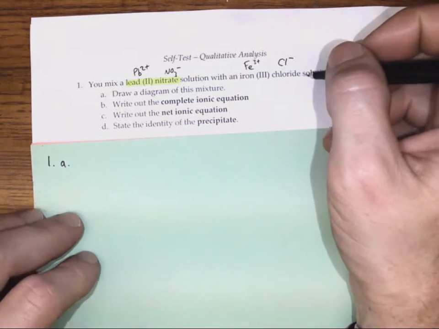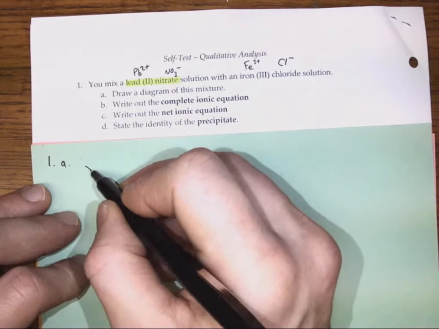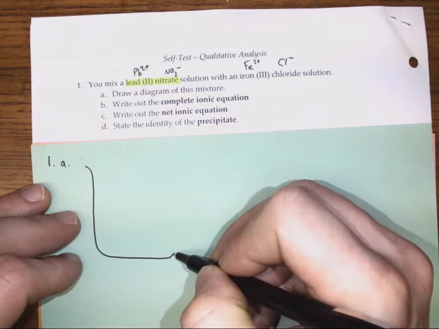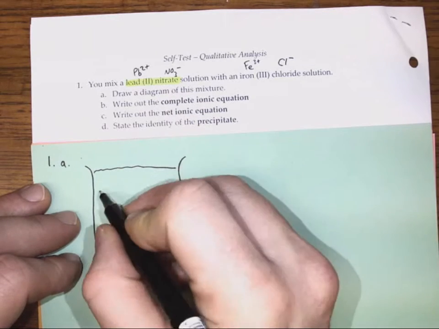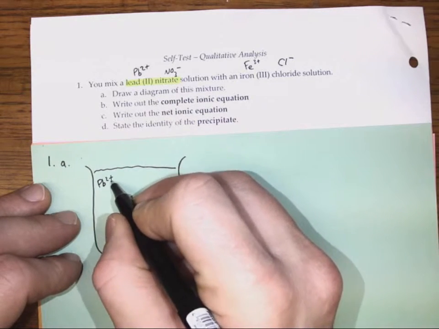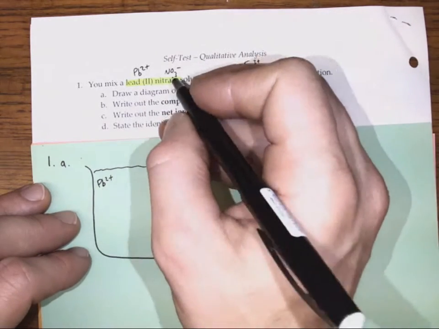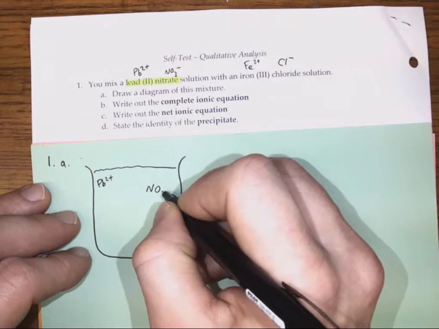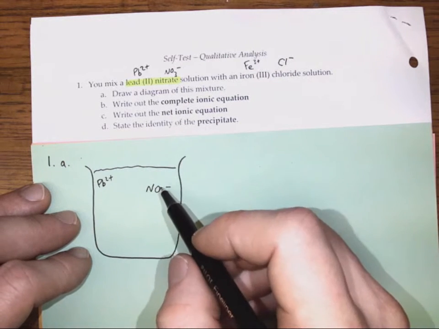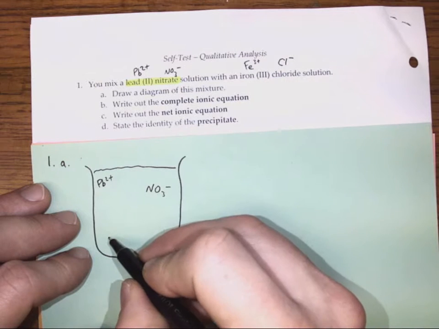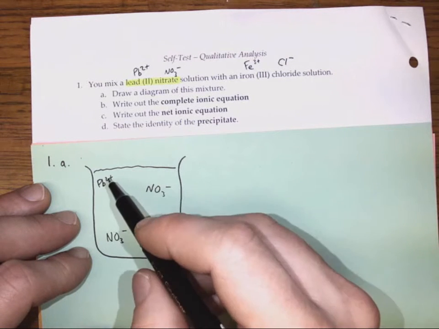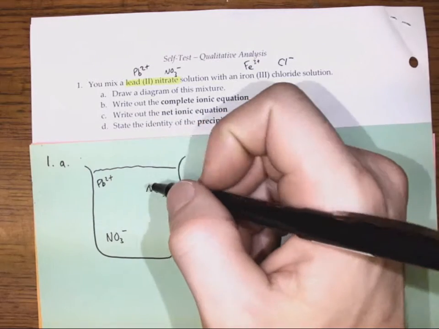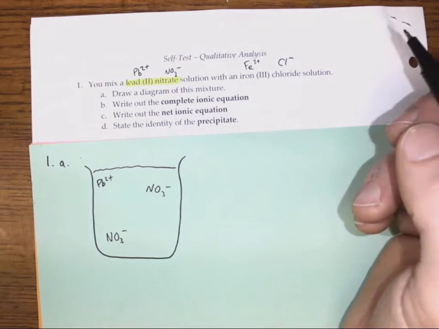Okay, so we're going to draw a diagram of a solution. And that solution has lead in it, so don't drink it. And it's got some nitrates in it. And it's got enough nitrate to balance out. There's twice as much nitrate because they have -1 charge and lead has a +2 charge. So there's twice as many nitrates as there are leads.